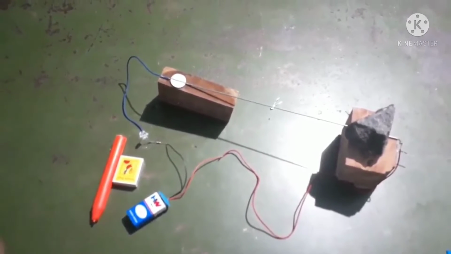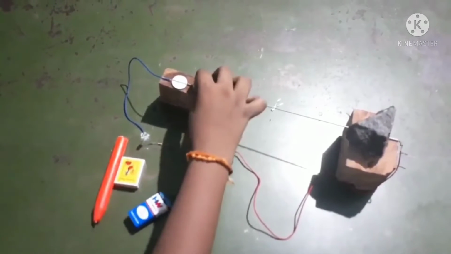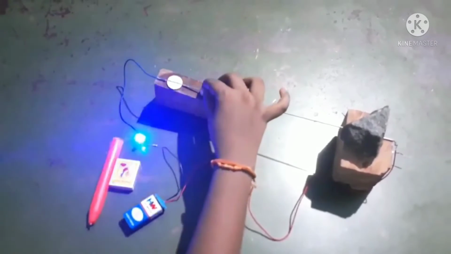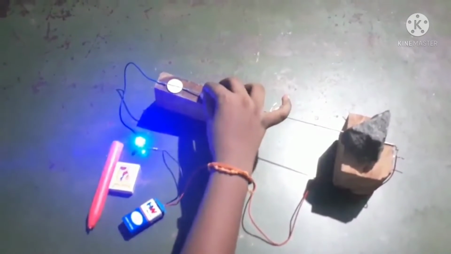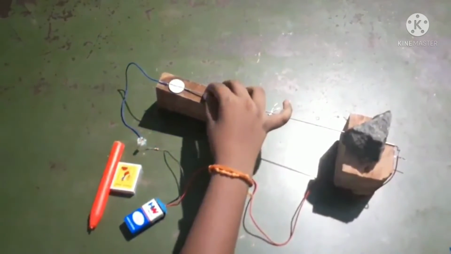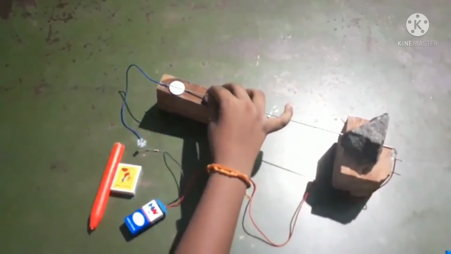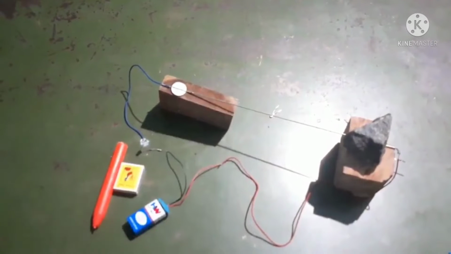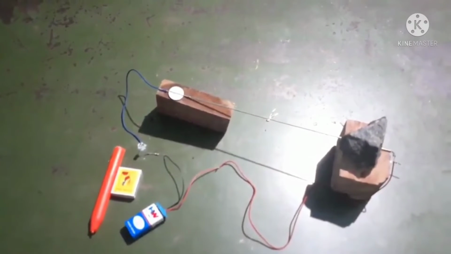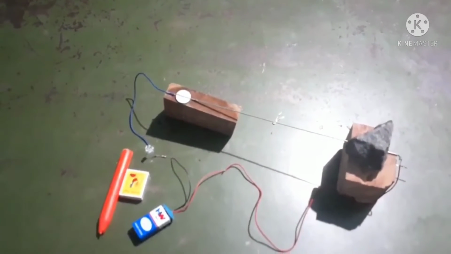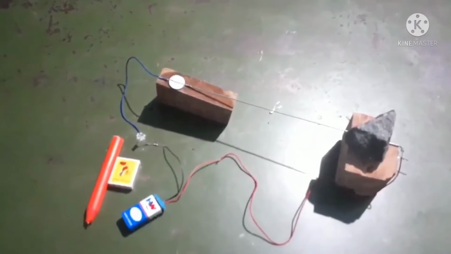When the tip of the free end of the spoke touches the coin, the circuit is completed and the bulb lights up. Check to ensure this. If the bulb does not light up, it means the circuit is not complete. So, check your connection properly.